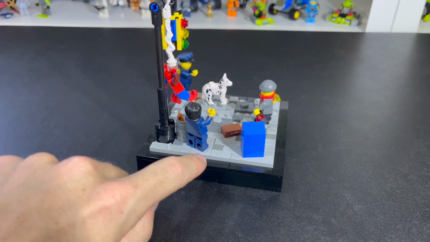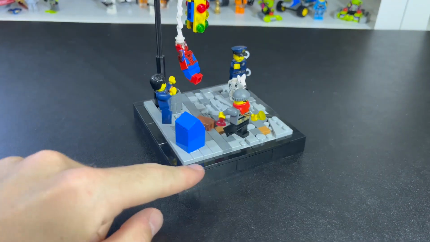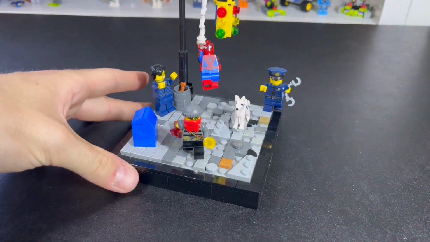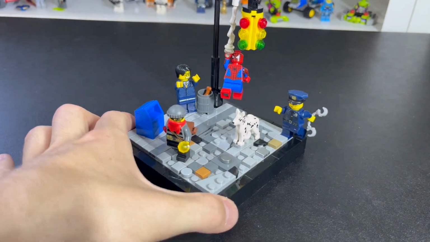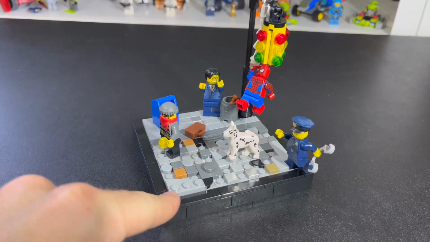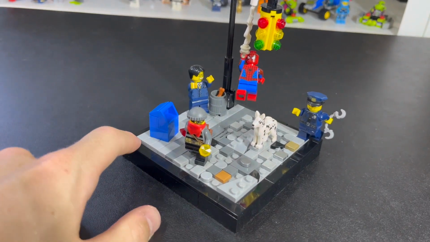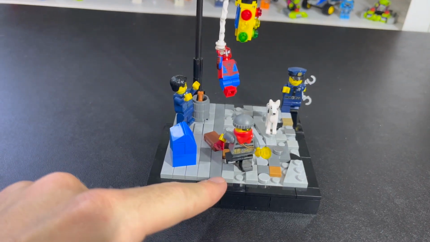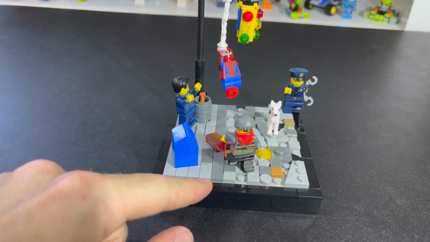I did tiling all around to kind of give a sidewalk effect. And then here I tried to make a little broken street with a mixture of tiles and plates and wedges. As you can see, I tried to make it clear that it would be the curb right here on the side, because I made it a bit more gray to try to distinguish from that.